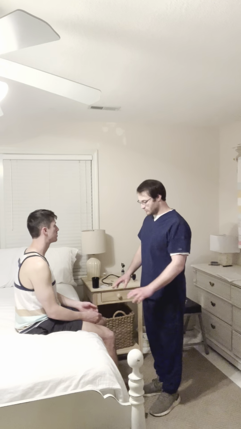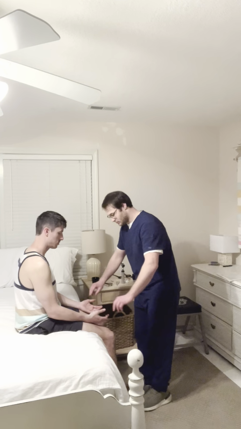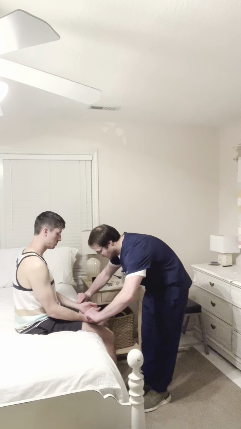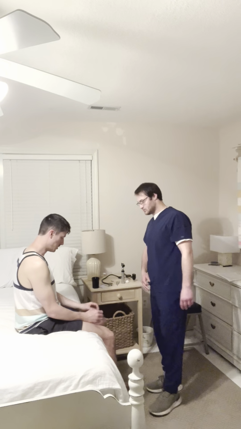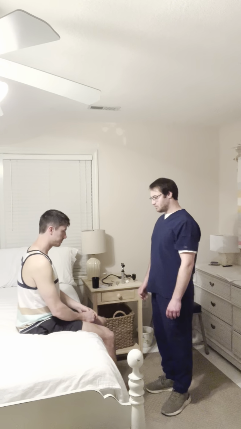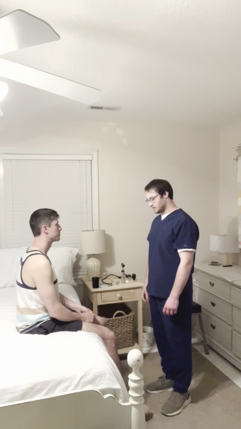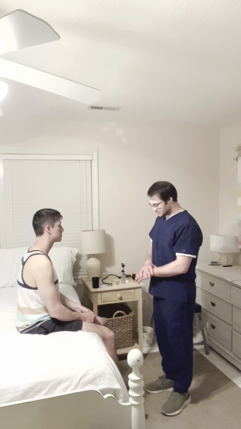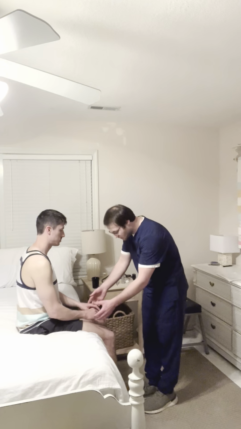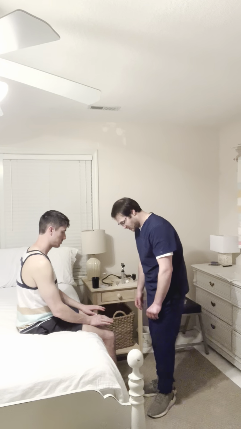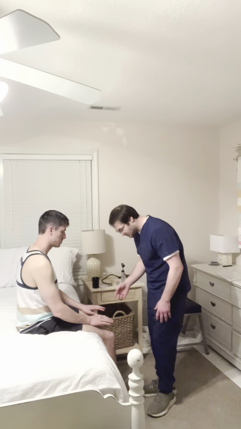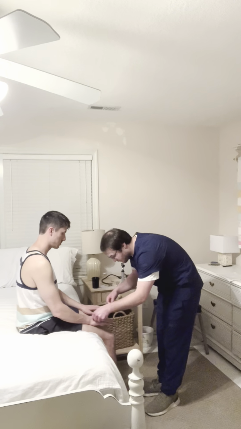Next, I'll go ahead and assess your radial pulses, okay? And radial pulses, again, appear to be about a 2+ in amplitude with a regular rate and rhythm. Next, I'm just going to take a peek at your hands here. Looking at the hands, I'm not seeing any cuts or clubbing in the fingers. I'm not noting any cyanosis or tenting.